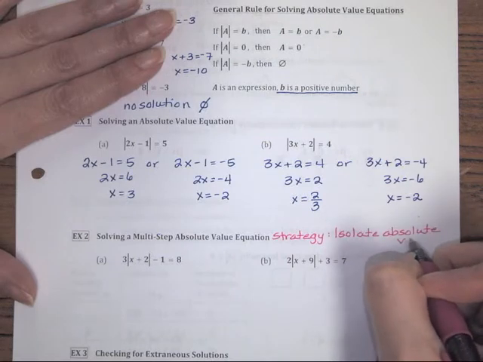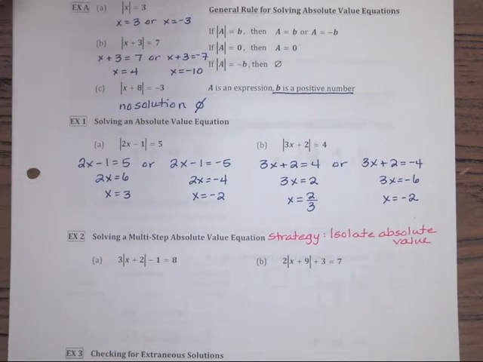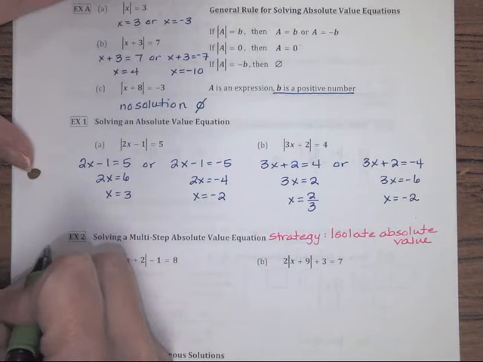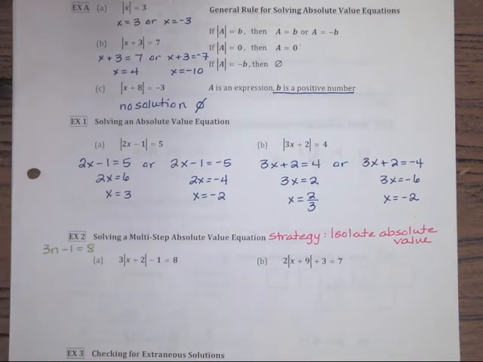And I know that this can be somewhat confusing to do. You're looking at this going, okay, so do I subtract the 3 to get rid of it? No, look at it like this. If you look at this absolute value equation that we have right here, would you agree it bears some similarity to the equation 3n minus 1 equals 8, right?